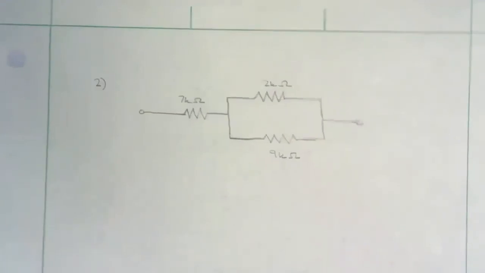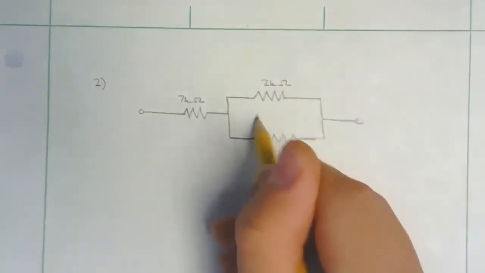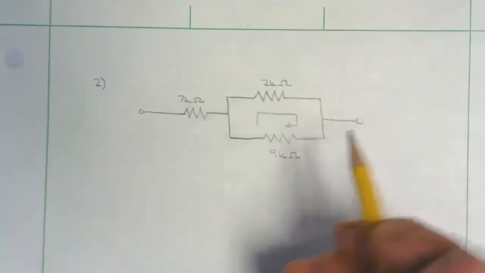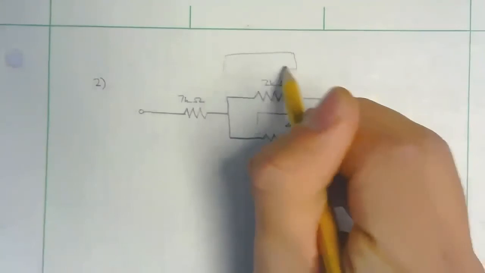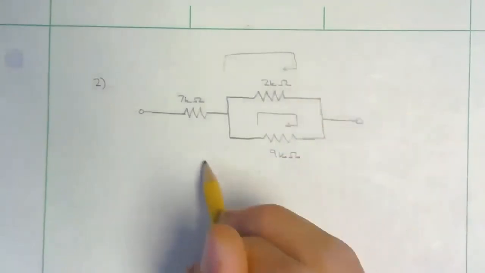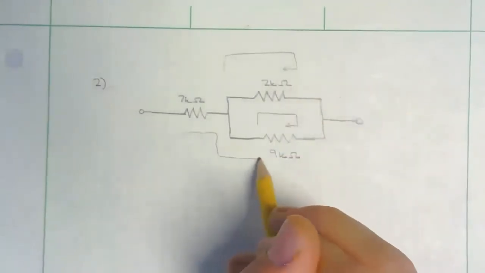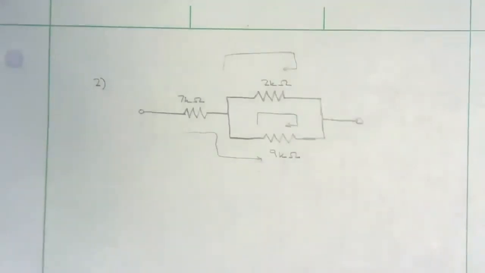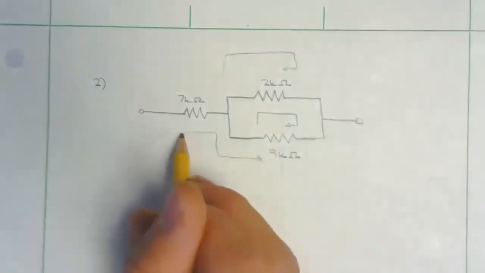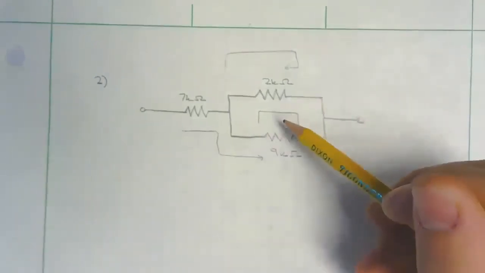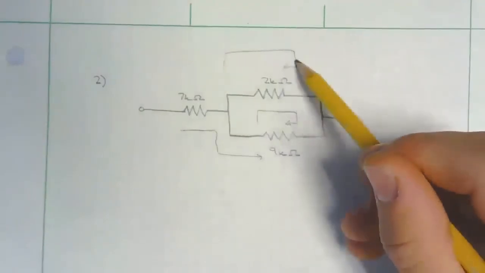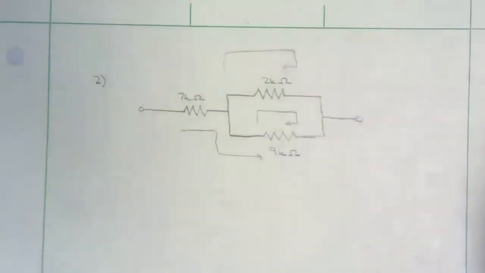So let's compare their meshes just to see. So we got a mesh going this way. And we could have a mesh going around this way. And say there's one down here going that way. So we'll make that our outer mesh. We would have this mesh for the 9, and then we'd have this one for the 2. So they're not in series.